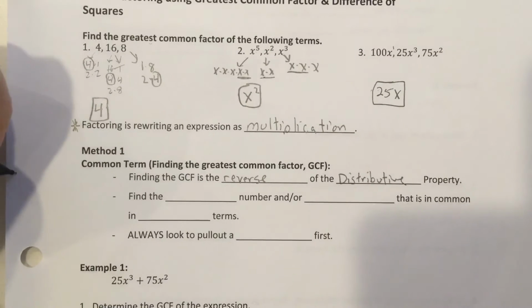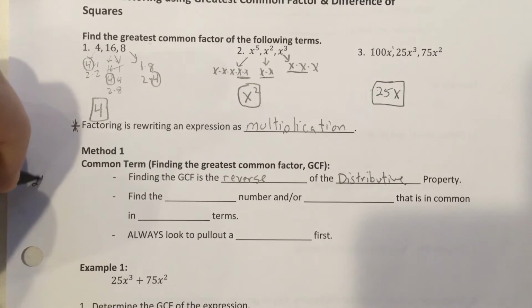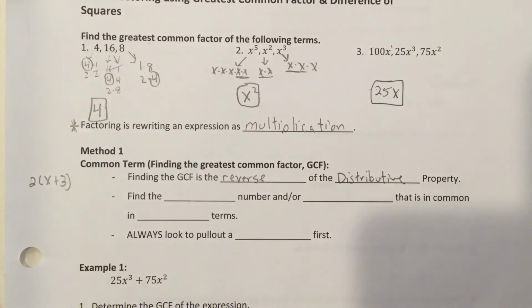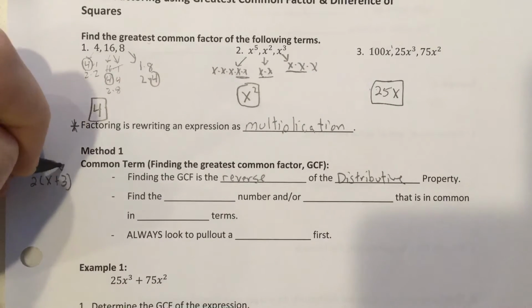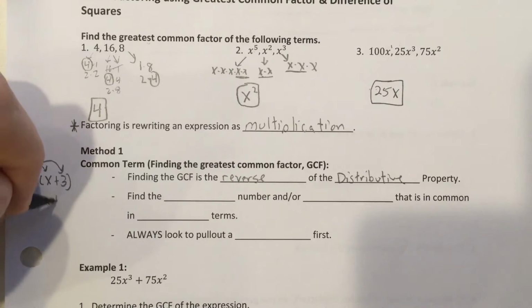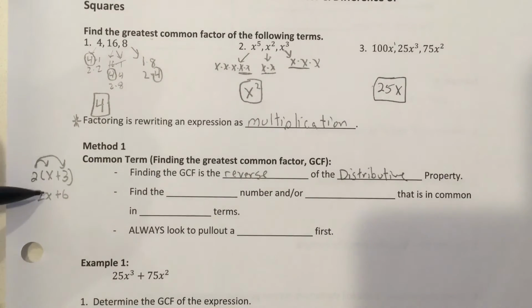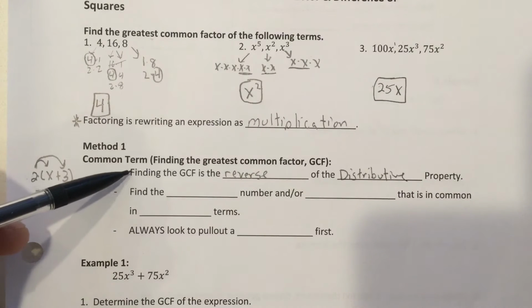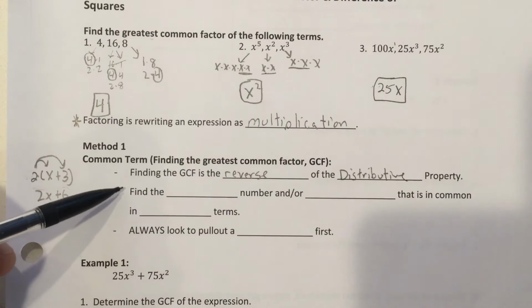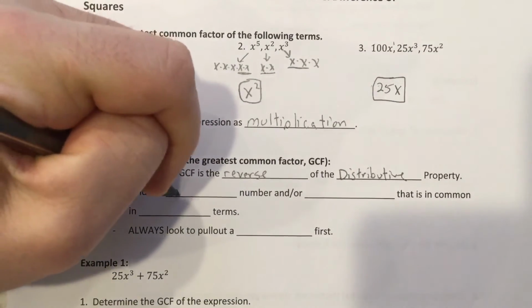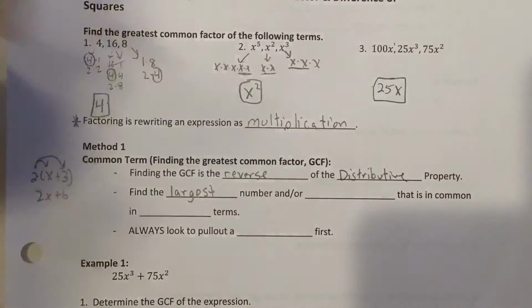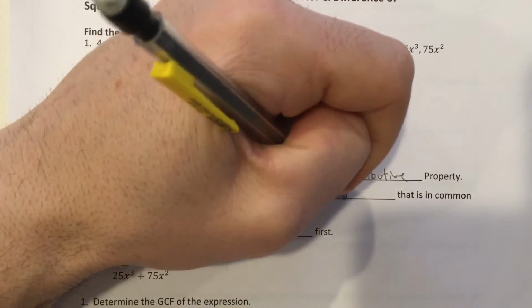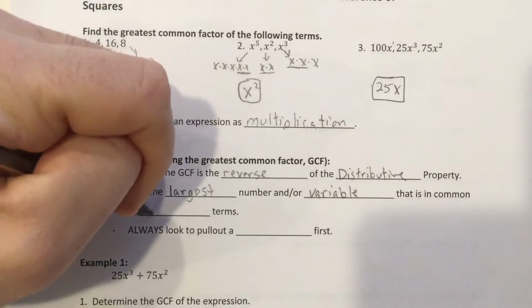Remember the distributive property was where we had something like 2 times the quantity of x plus 3, and we wrote that as 2 times x, and then 2 times 3 was 6. What we're going to do now is start with the 2x plus 6 and rewrite it with the number in front. So this is now factored because they're separated by multiplication now. So when you're doing GCFs, you find the largest number and or variable that is in common in all the terms.